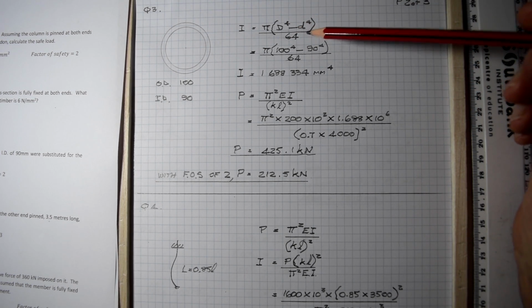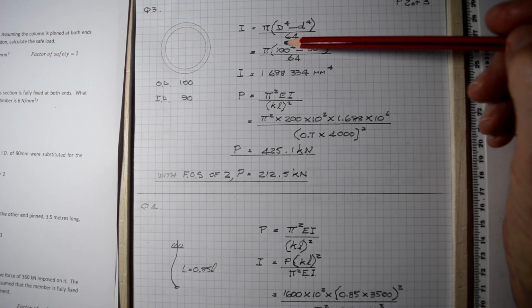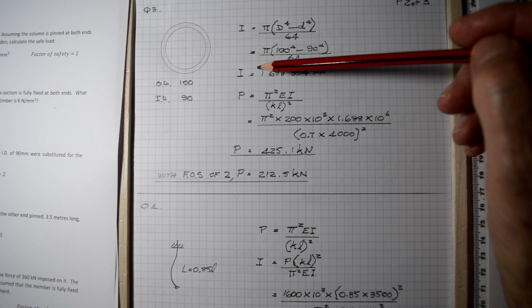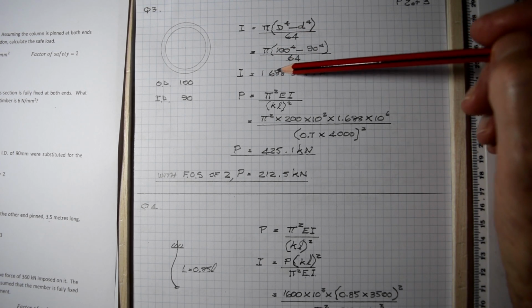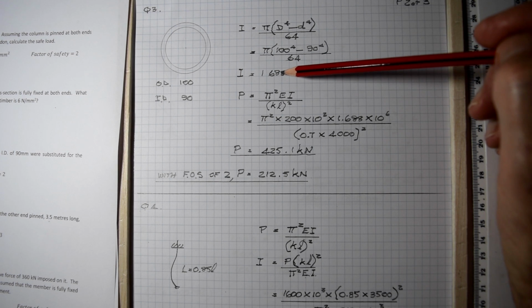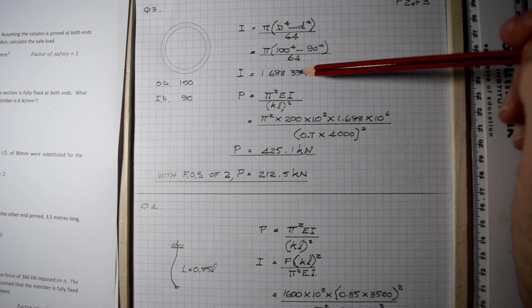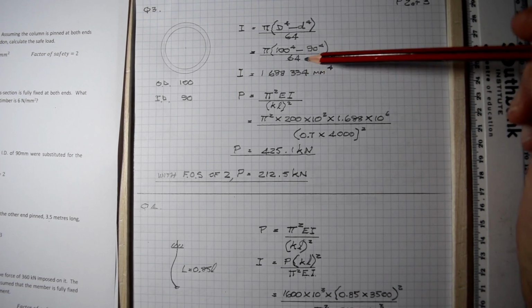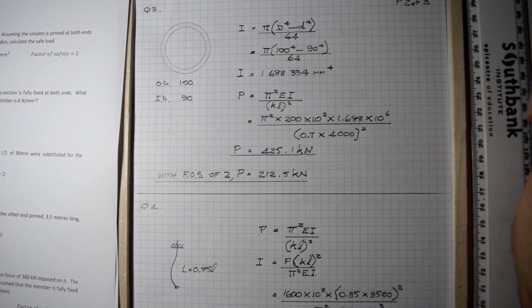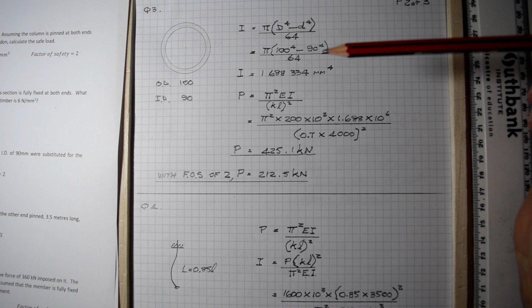Cutting a long story short, you put your outside diameter and inside diameter in, and you find a moment of inertia about an axis of 1.688 times 10 to the 6 millimeters to the fourth, 1,688,334 millimeters to the fourth.